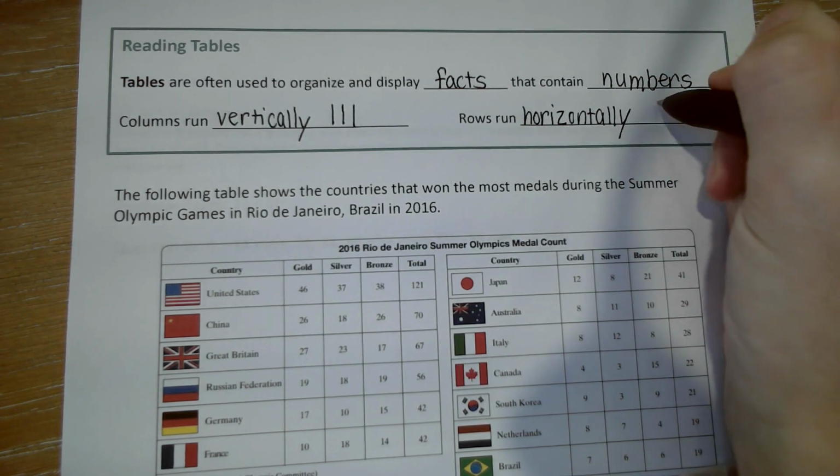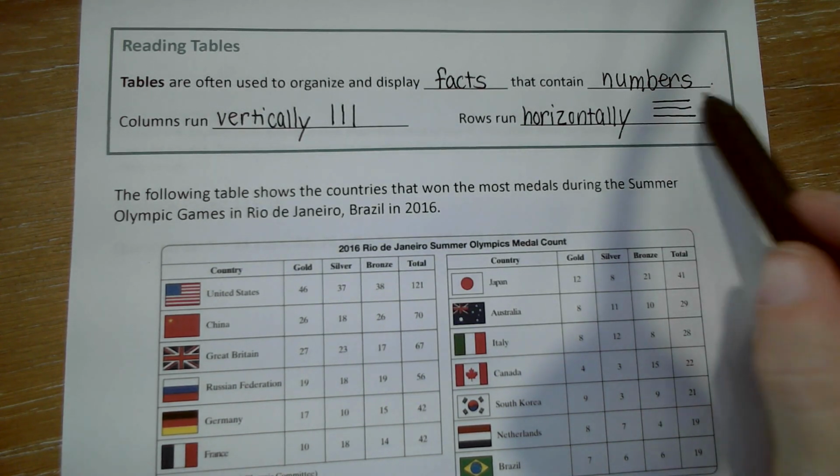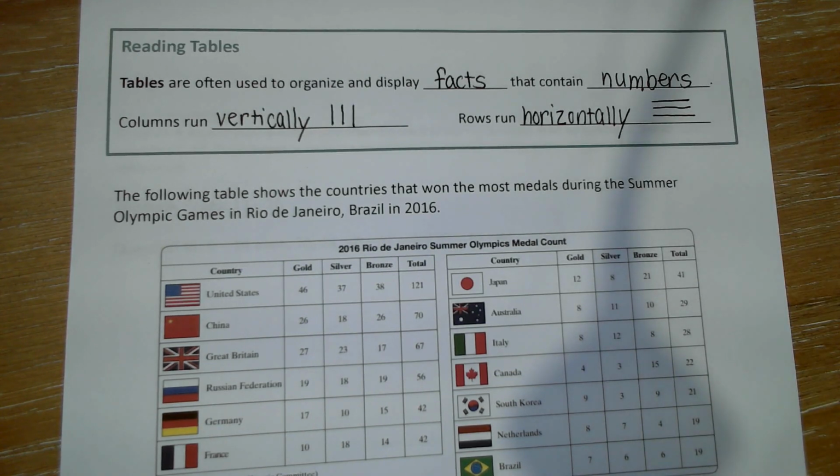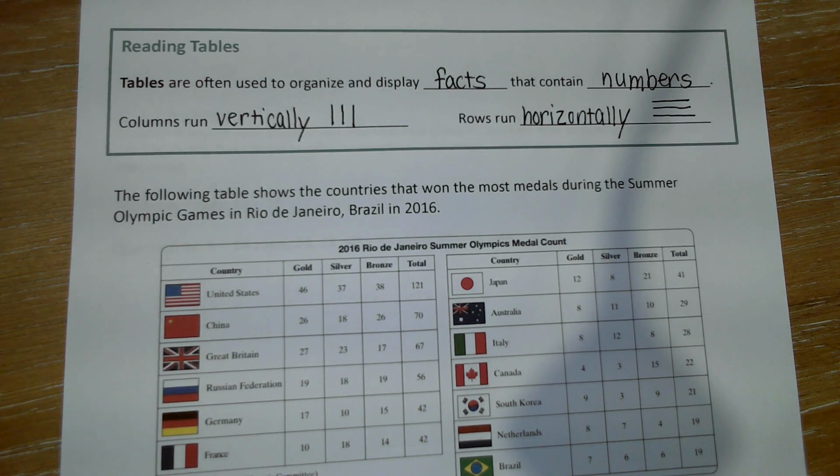So those run side to side. So when you're reading left to right, you're following a row. When you're looking top to bottom, you're following a column. To read a table, we look at the intersection of a column and a row, where they cross paths.